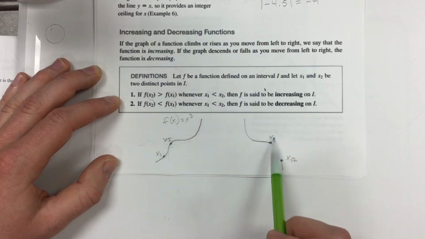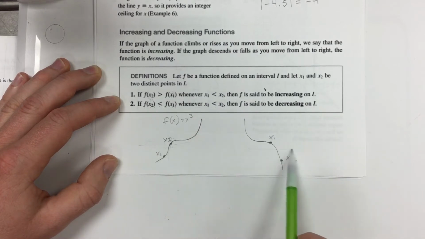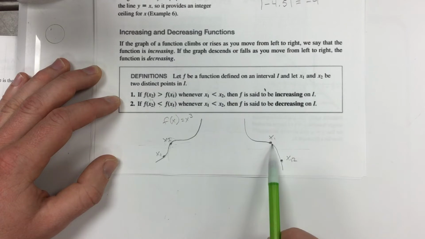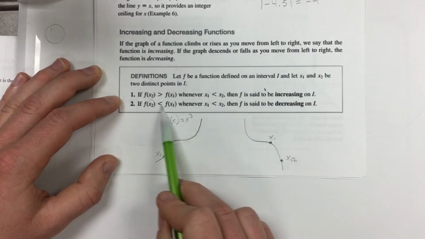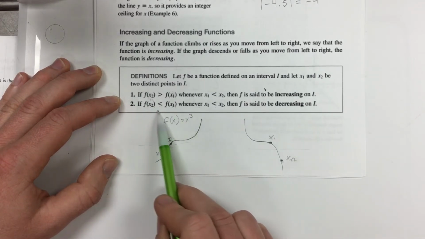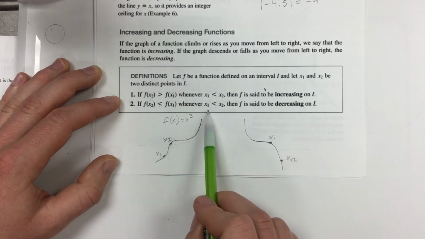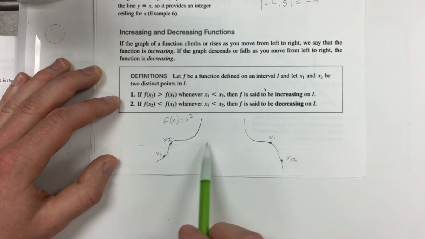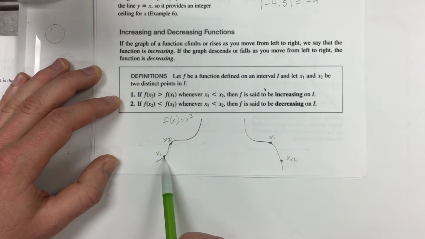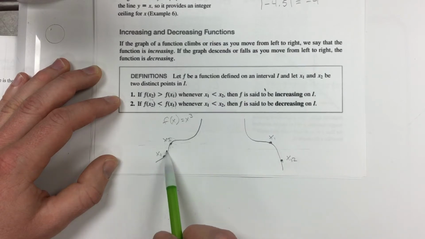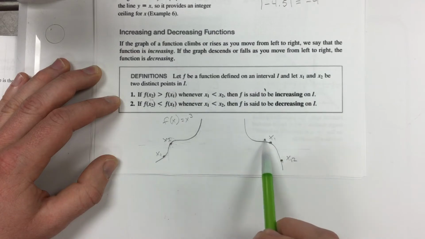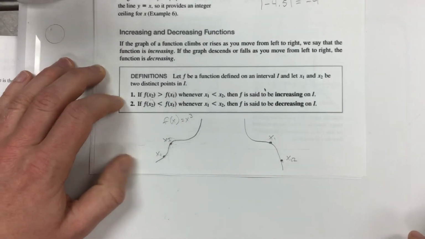Whenever x1 is less than x2, well, x1 is less than x2 because if we're looking horizontally, x1 is going to be a smaller horizontal number than x2, so that's why this function is decreasing. This is the more complicated version of just looking and saying, from left to right, is my function moving up? Is the range of the function moving upwards, or is the range of the function moving downwards?